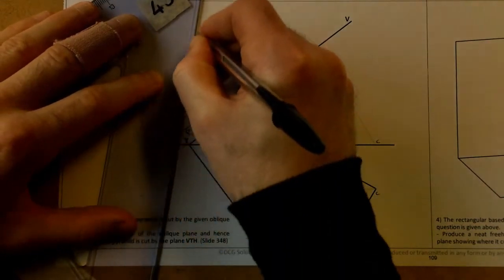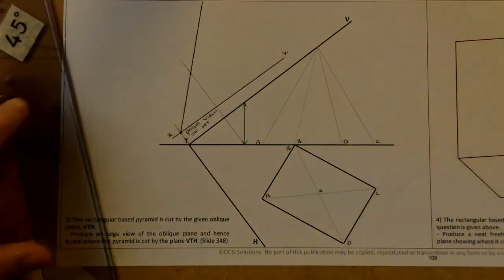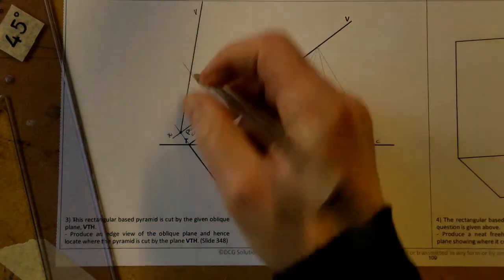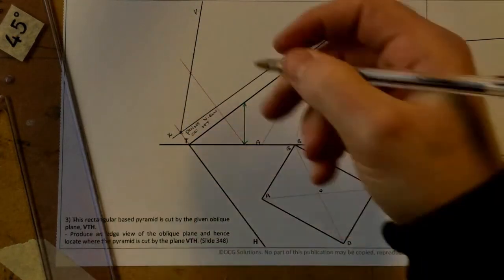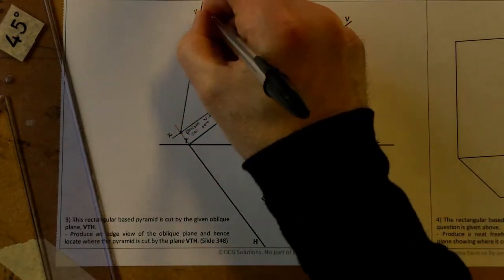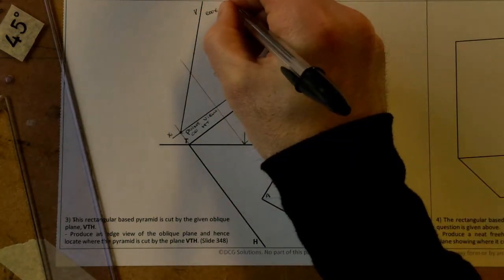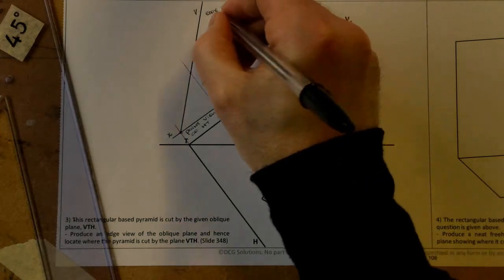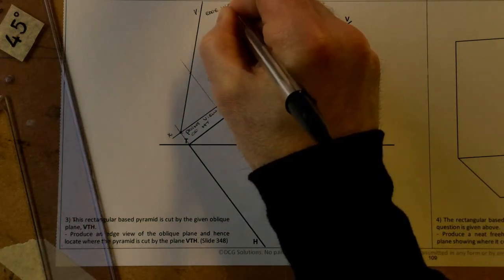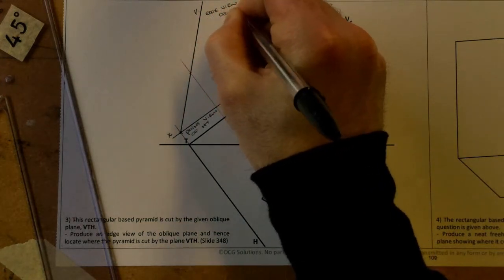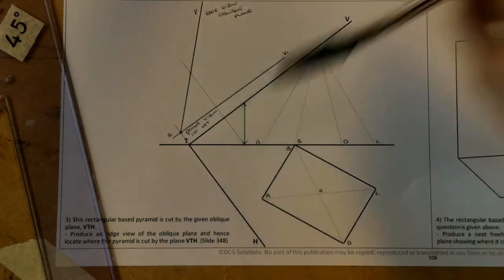Therefore, I'm actually seeing my oblique plane here as an edge view. So I could actually call this V, so it's VTH. Okay. So I'm going to write that in here. Edge view, oblique plane. Hopefully that doesn't get in the way of my drawing in a minute.